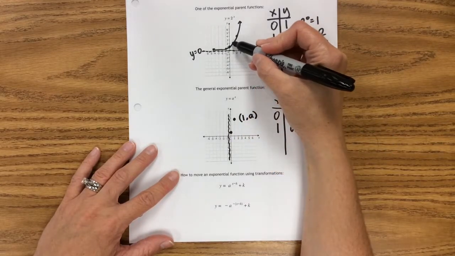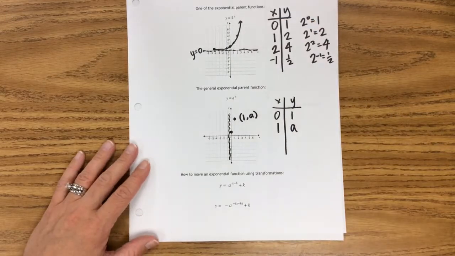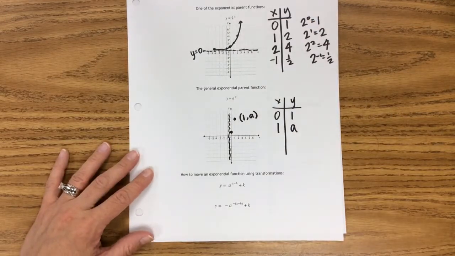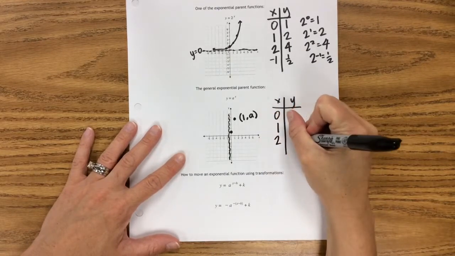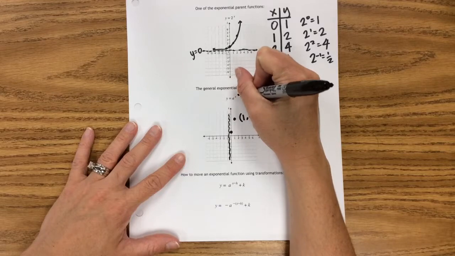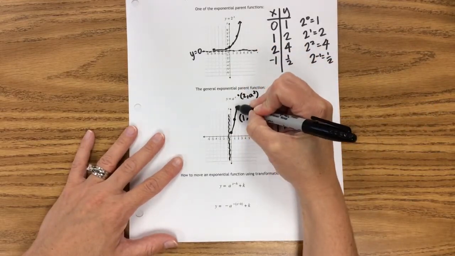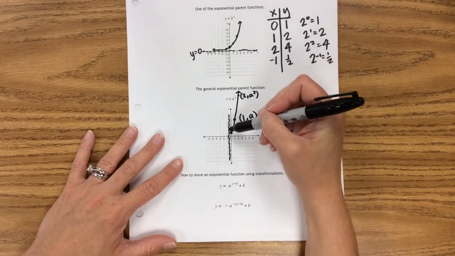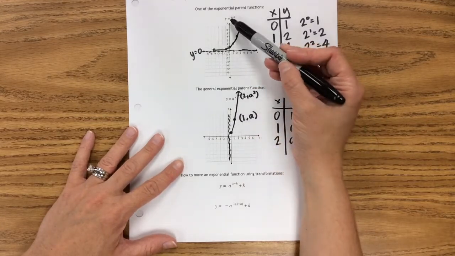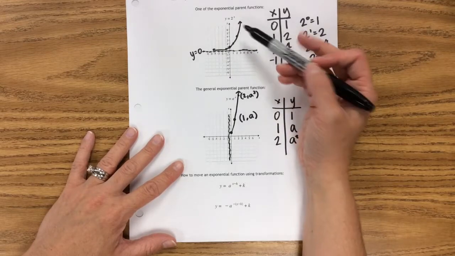Here it was over 1 up 2. Could be over 1 up 3, over 1 up 4. Whatever that base number is, that's going to be how far up you go. This would be a squared, so over 2 up a squared. Again, this is very general, so whatever a is, it really depends on how steep this will be. If a is 2, it's not super steep. The bigger the number, the steeper the curve.